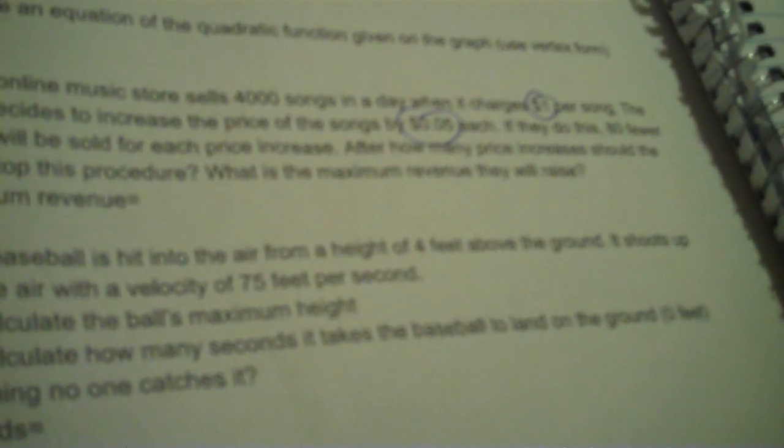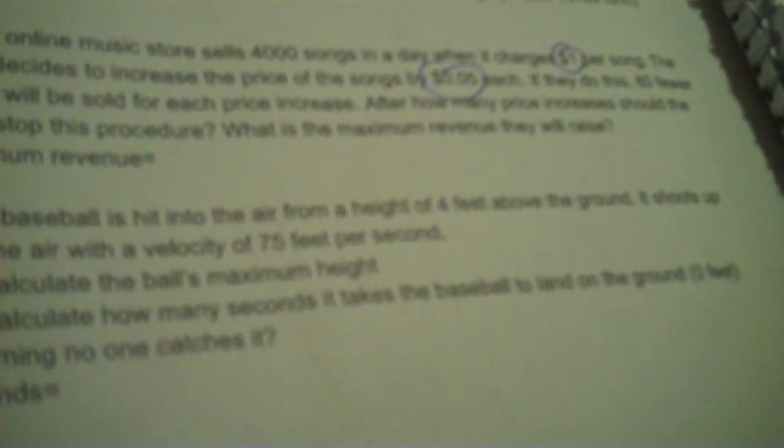Okay, last one. This is 11A. I'll do 11A and 11B on the different pages. A baseball is hit into the air from a height of 4 feet above the ground. It shoots up into the air with a velocity of 75 feet per second. Part A, calculate the ball's maximum height.